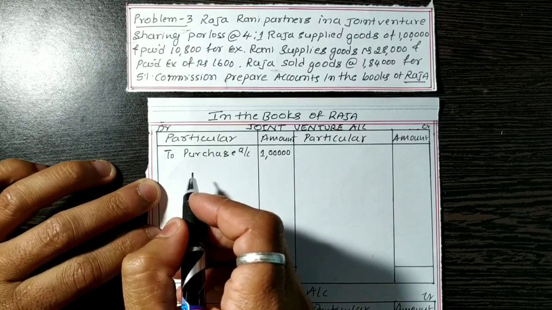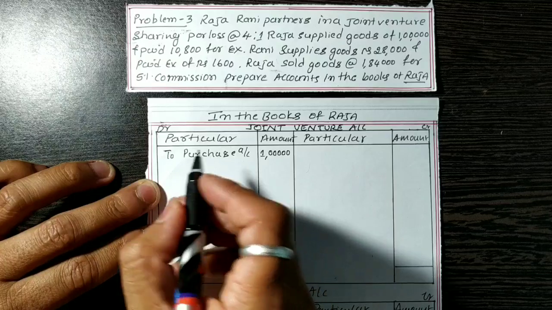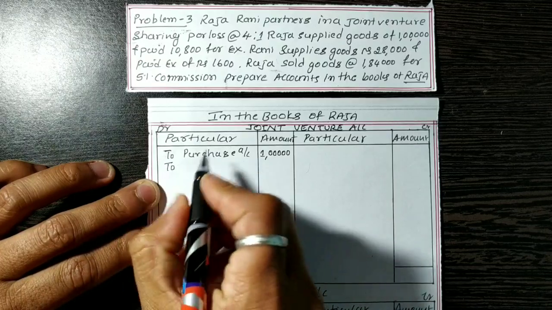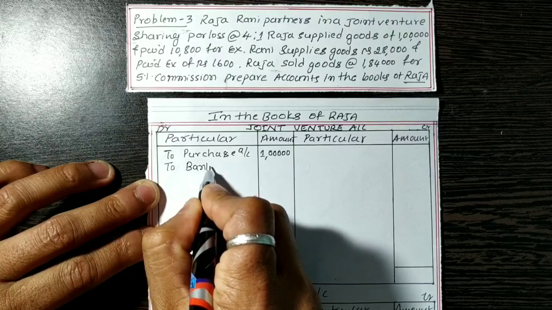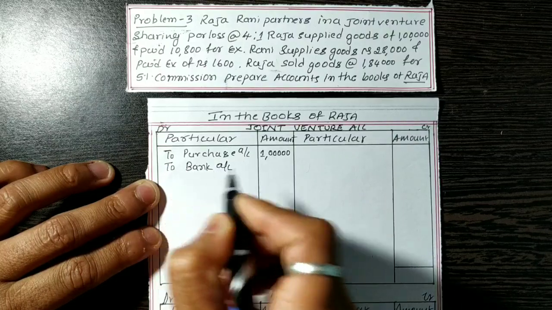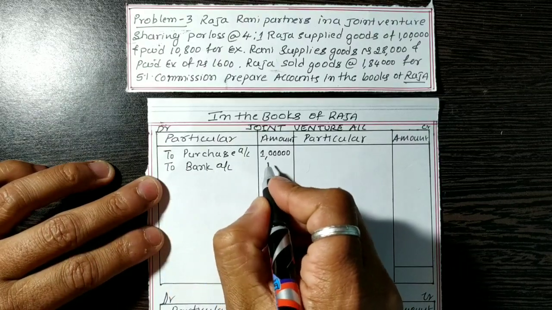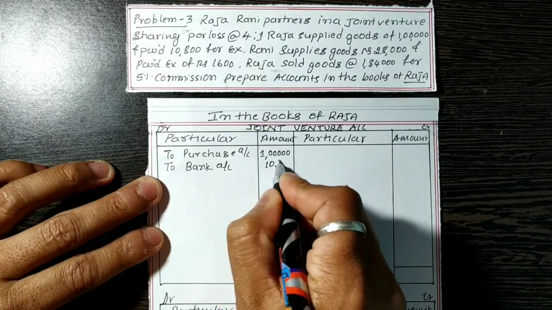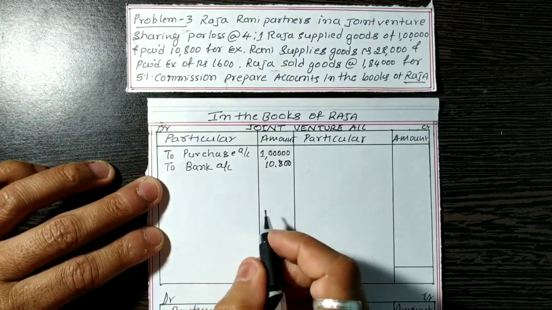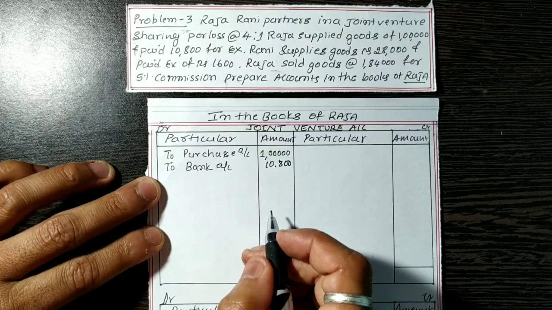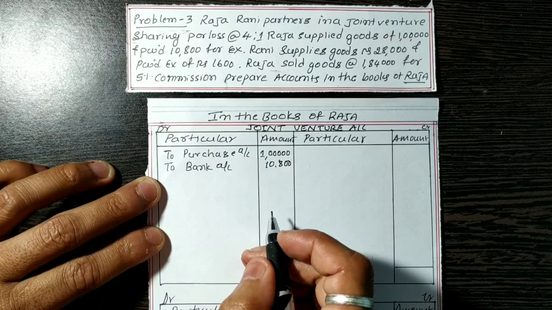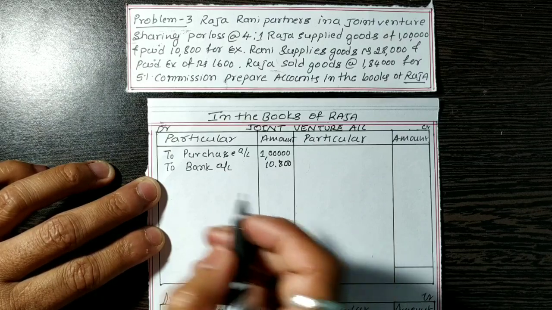Next, he paid 10,800 for expenses. Who? Raja. So we should not write the name of Raja. So To Bank Account regarding expenses, 10,800.